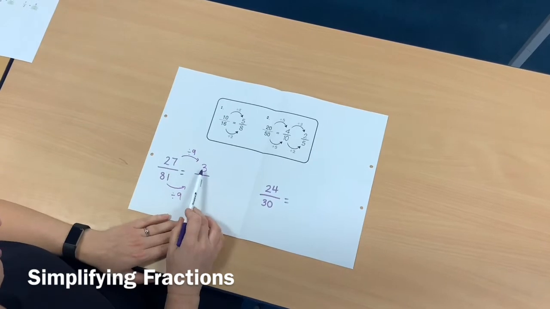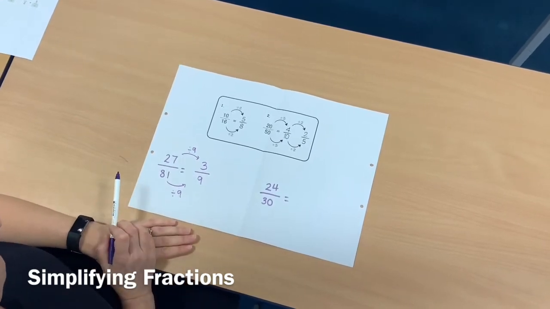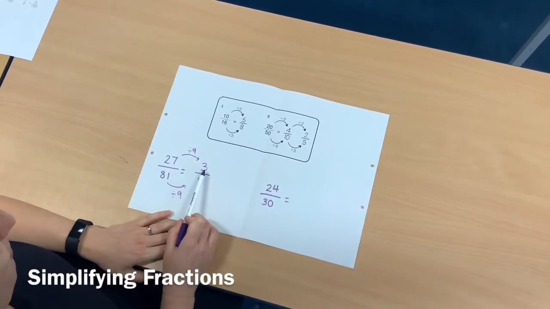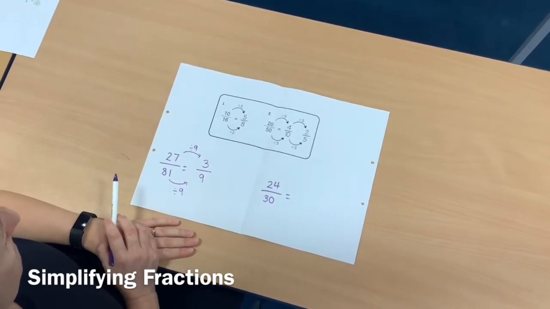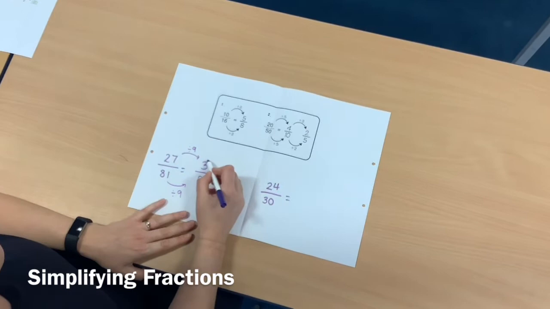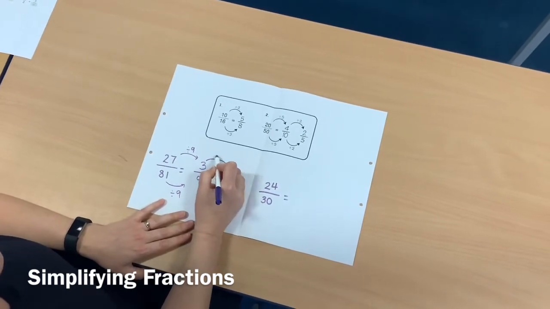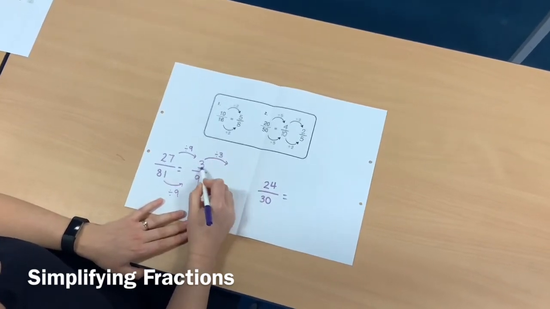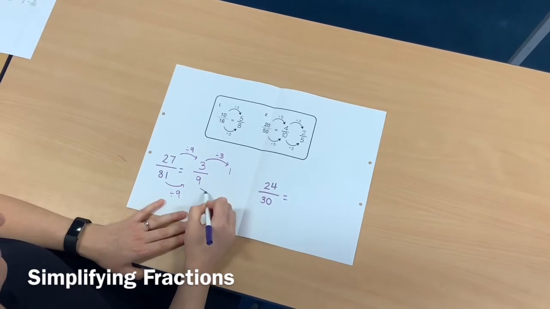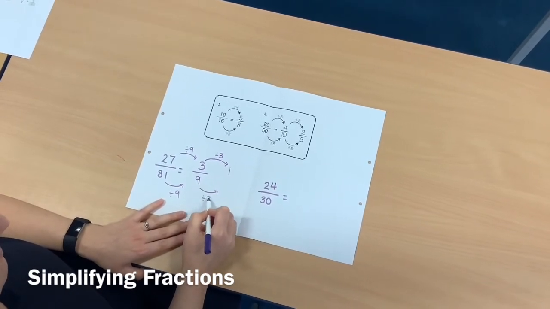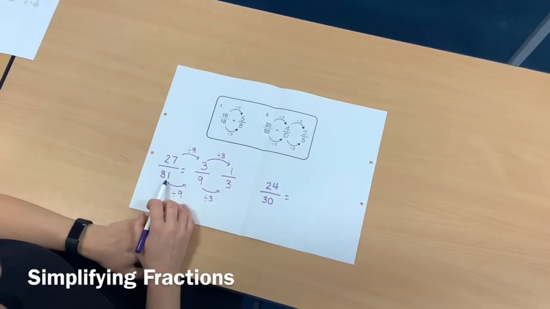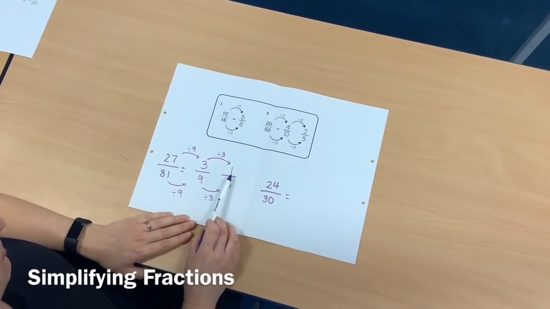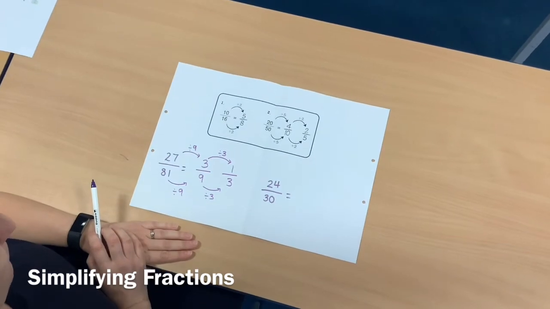Now, I've got 3/9, but I don't stop there because I also know that 3 and 9 share a factor as well. They both can be divided by 3. They're both multiples of 3. So I'm going to do it another step. 3 divided by 3 is 1, and 9 divided by 3 is 3. So 27/81 cancels down to 1/3.